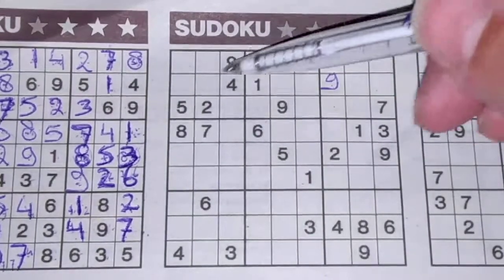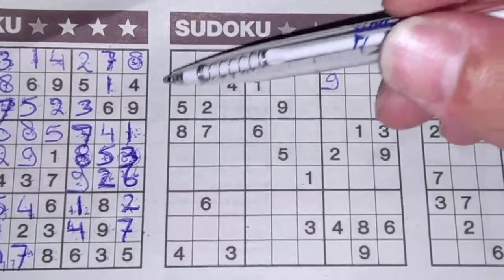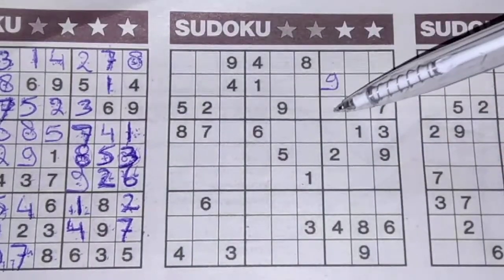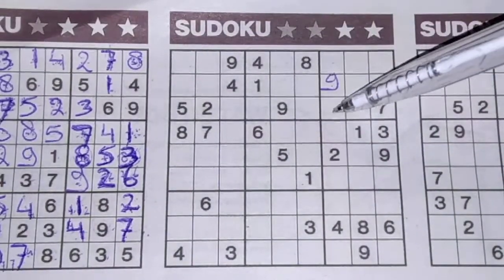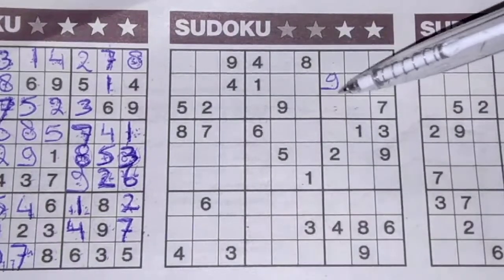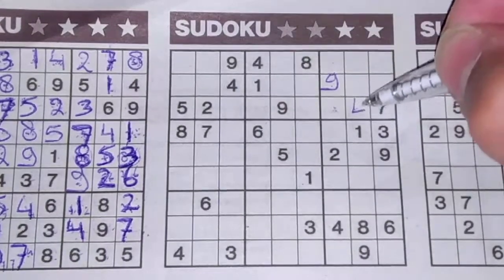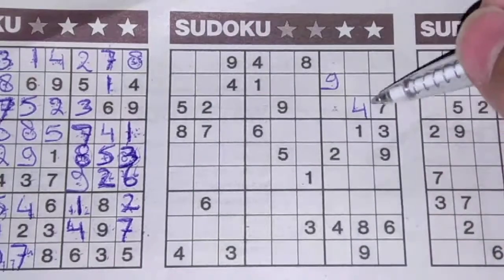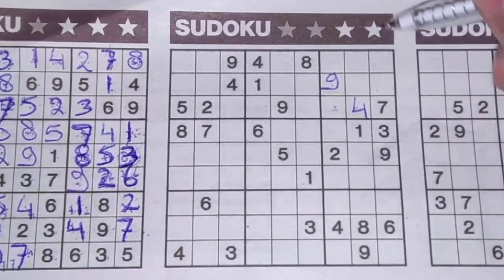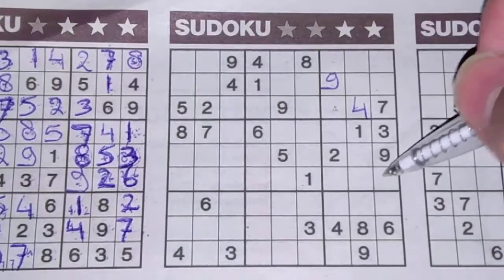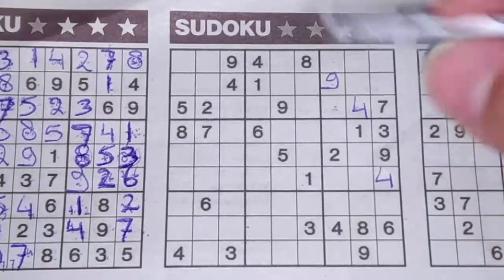4 in this row, 4 in the second row. So in the row below, the only 2 places for the 4 should be here or there. I see here 4, no 4 there. 4 should be there. 4 in this column, 4 in the column next. So in the last column, the only place for the 4 should be here.